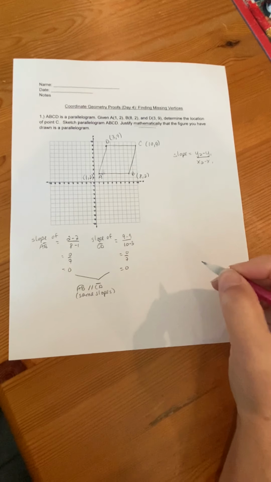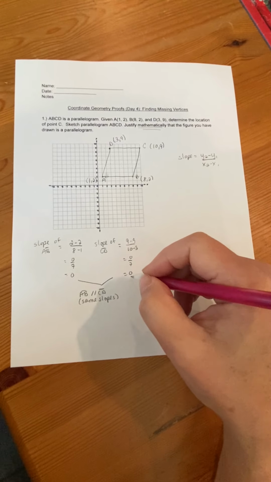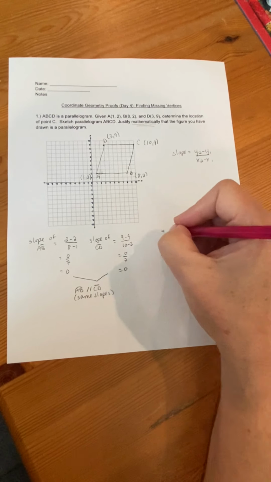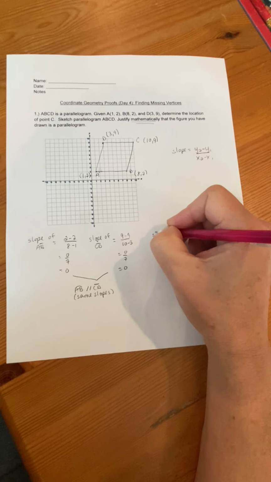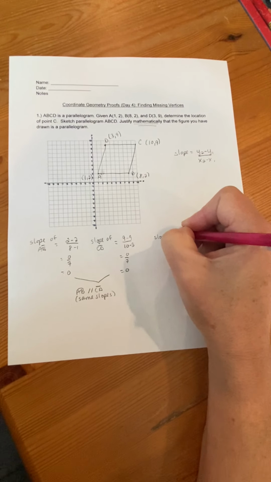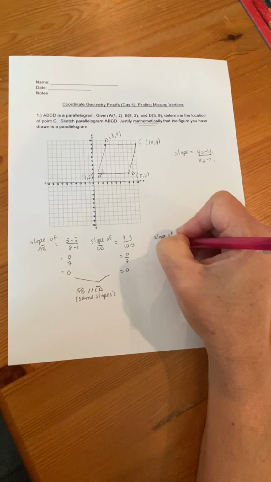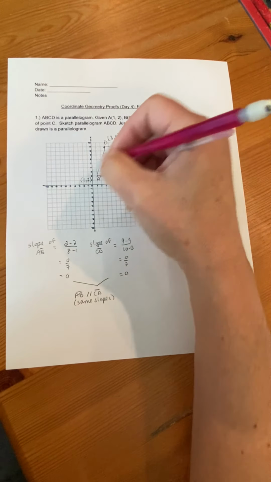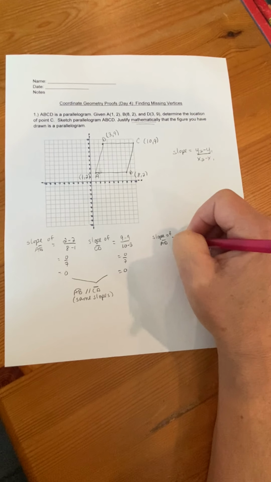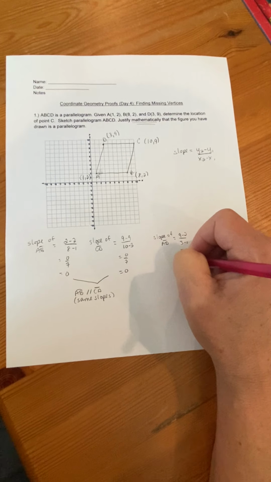Okay, now I got to keep going though. So it's not enough just to have one pair of opposite sides parallel. You need to also have the other pair of opposite sides parallel. So you could do slope of side AD now. So that would be 9 minus 2 over 3 minus 1, which would be 7 over 2.